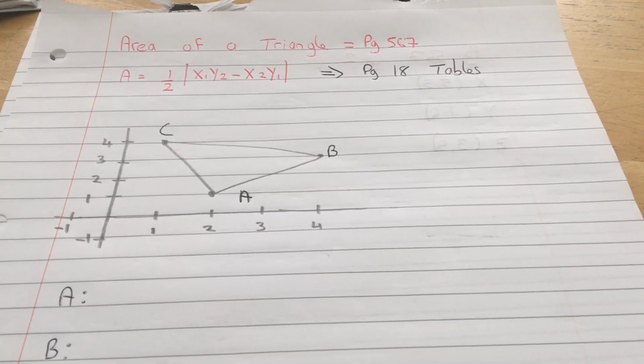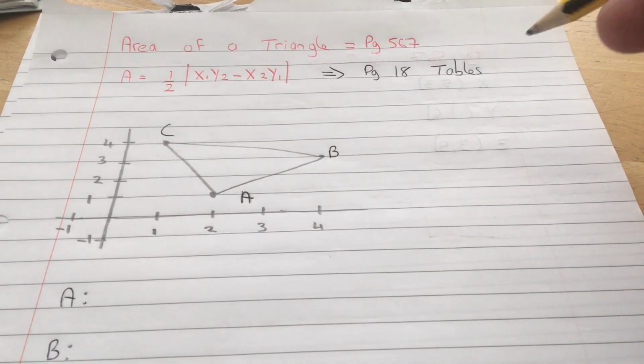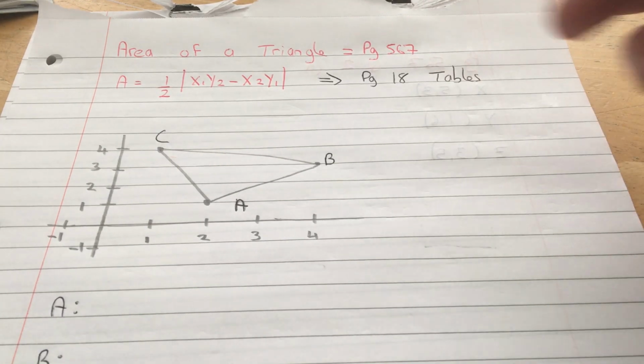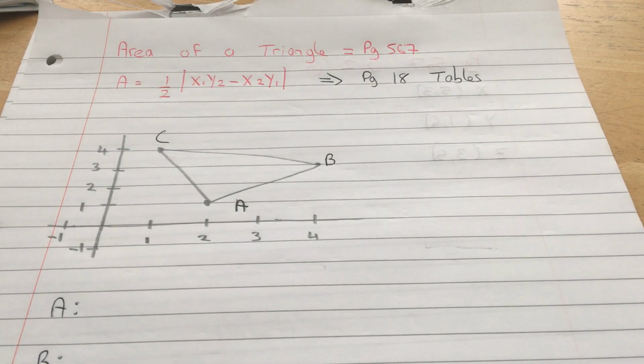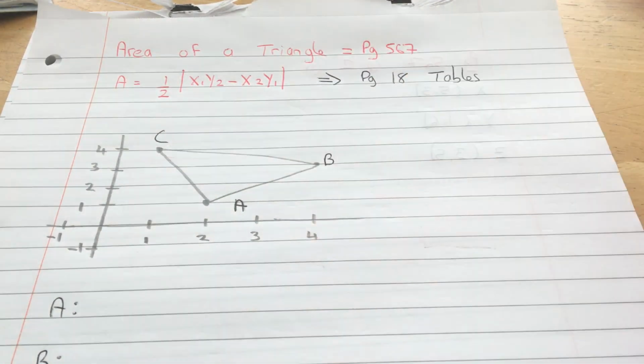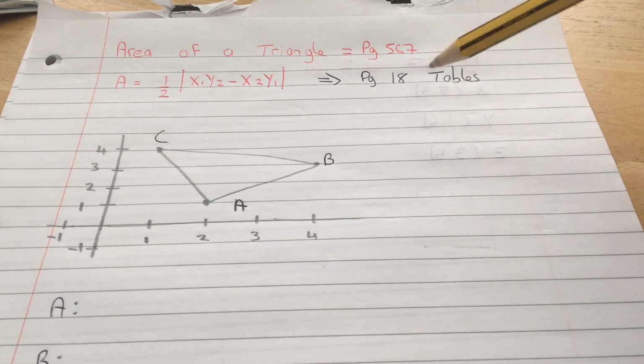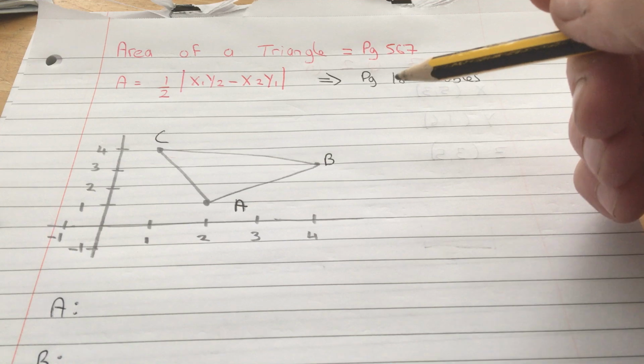In this video, we're going to look at the example on page 567 and show you how to use this formula to find the area of a triangle. If you look at this diagram, to find the area of a triangle, normally you would need to know the base or the perpendicular height.